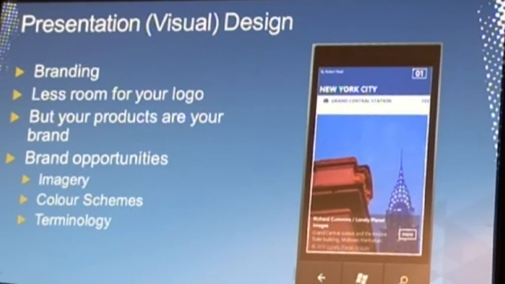Branding. The other thing about having fewer pixels is there's less room for your logo. But if you believed the point that I made at the start of this talk, branding is not so much about your colours and your fonts and your logos, so much as the experience and the attitude. And certainly when you're trying to build these applications that you want to become a part of people's day-to-day lives, then getting that across is much more about, as I say, the attitude, the terminology, your style, than it is about your logo. So this is the Lonely Planet Top 10 Cities application that we did last year.